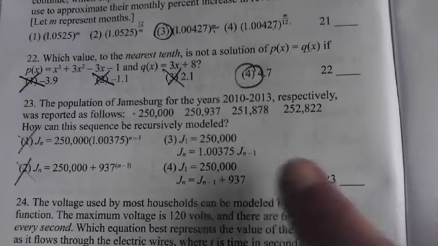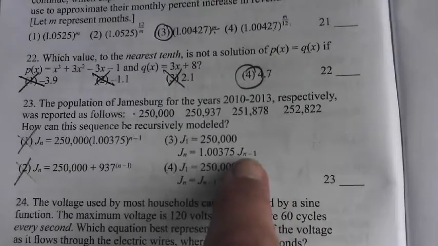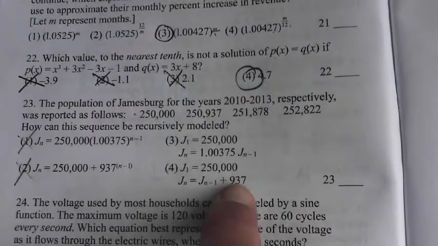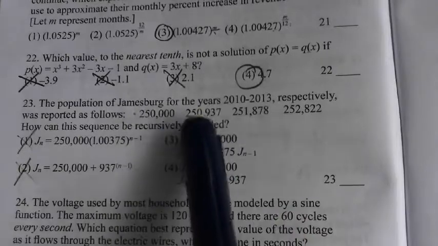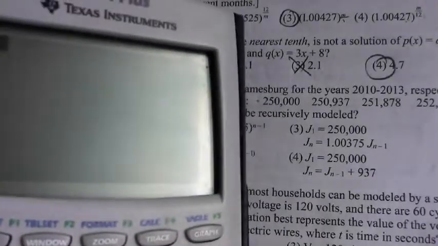So they both start with a first year of 250,000. This one is taking the previous year and using a multiplier, and this one is taking a previous year and adding 937. So clearly this one adds 937, but does that pattern continue is the question.